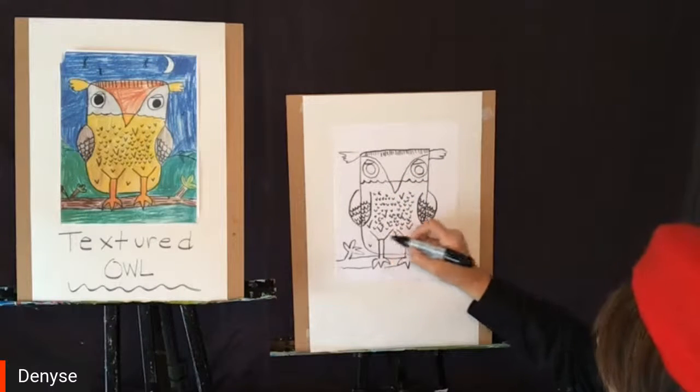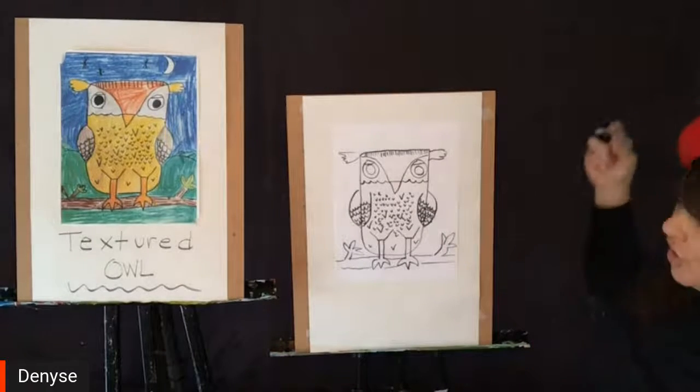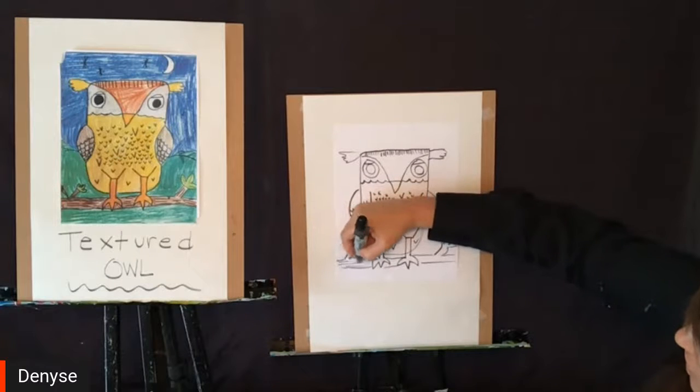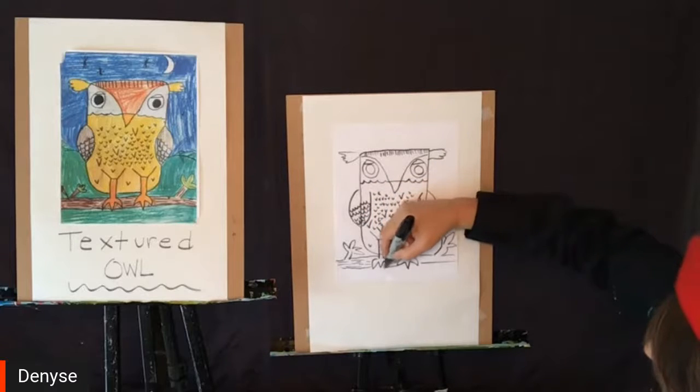You can put some down here. V. And then if you want to add some texture to the tree, I would do some horizontal lines to give it the illusion of bark. Horizontal.